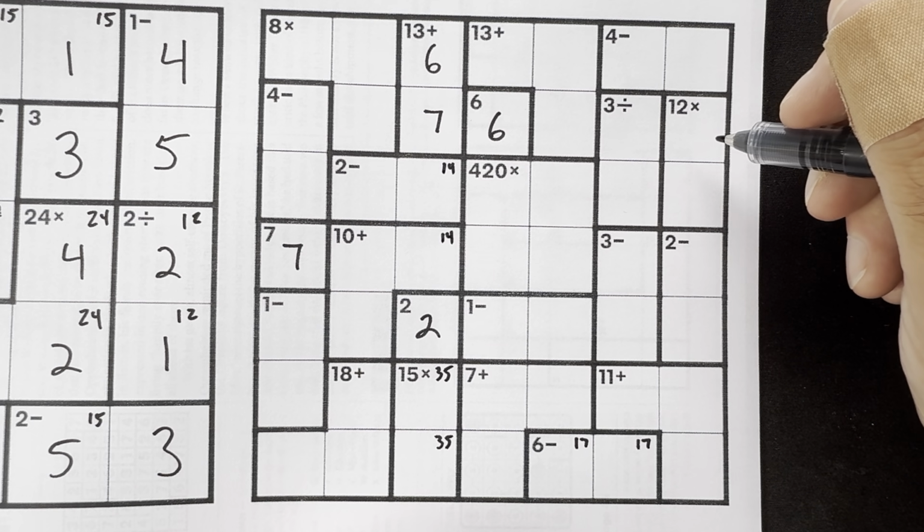I did do more than a little bit of thinking about that. But I guess the 7 is going to go in that top row because of this 7. And the 5 we don't know about.